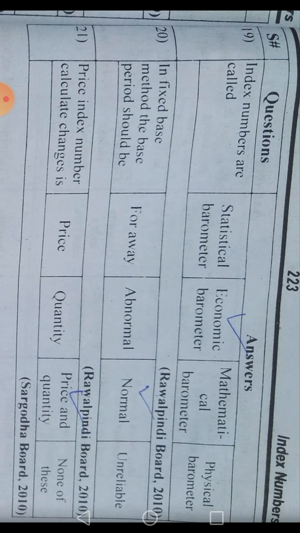Index numbers are called economic barometers. In the fixed base method, the base period should be normal. Price index numbers calculate the change in price and quantity.